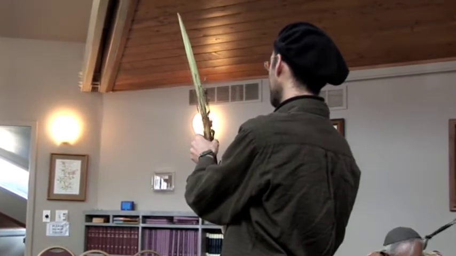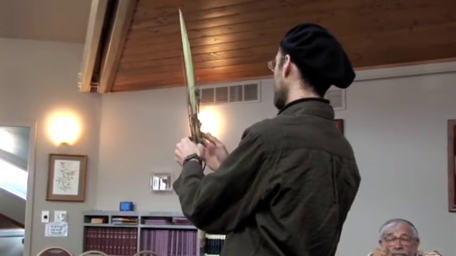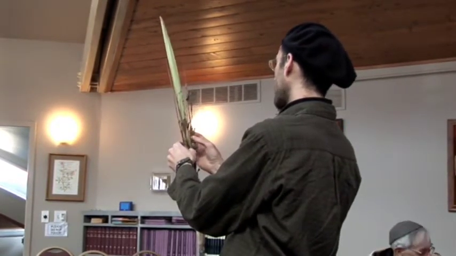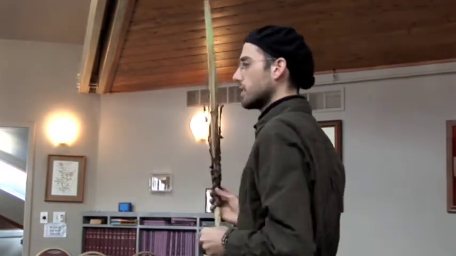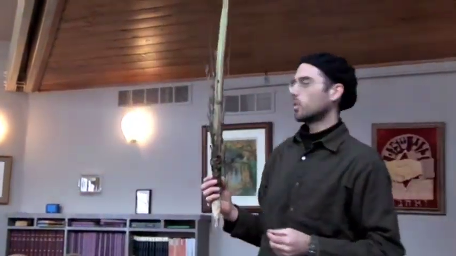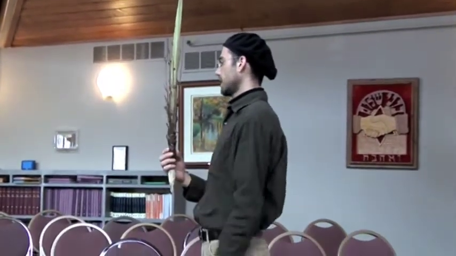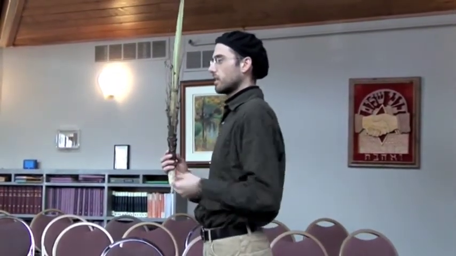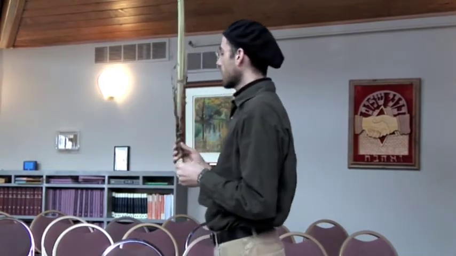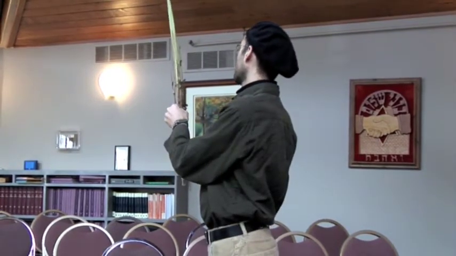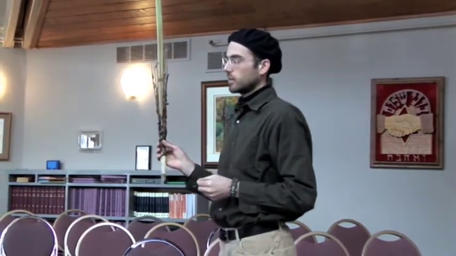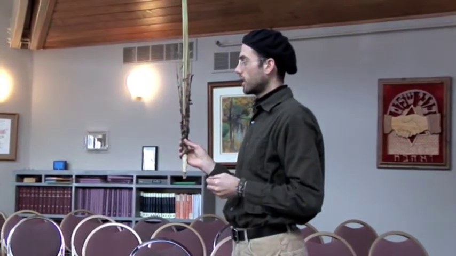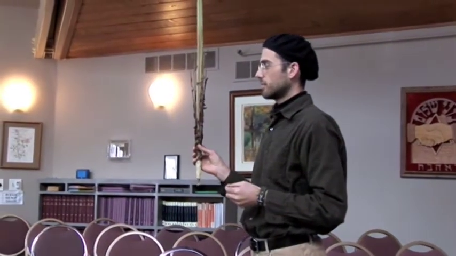And there are two sets of branches on either side. On one side are what's called in Hebrew aravot, which are willow branches from the willow plant that grows alongside the river. And the other side is filled with what's called the hadassim in Hebrew, which would be myrtle branches from the myrtle plant.